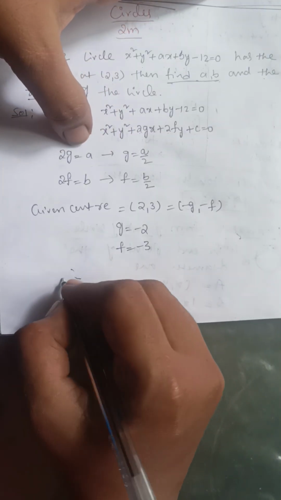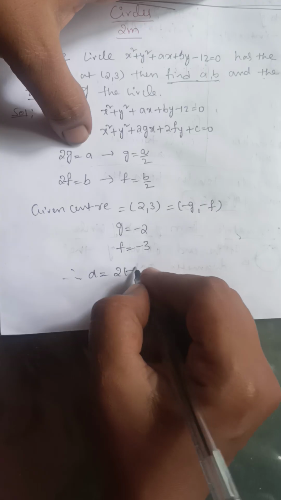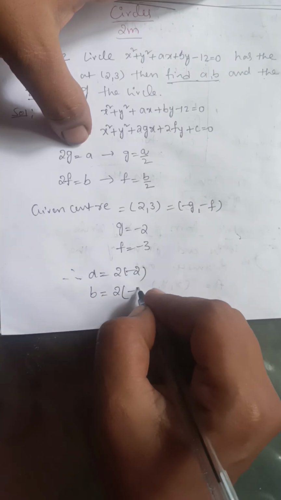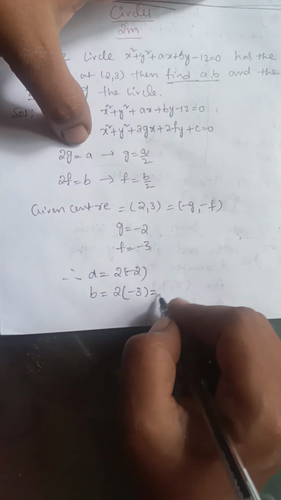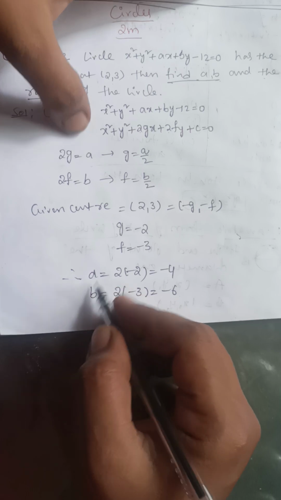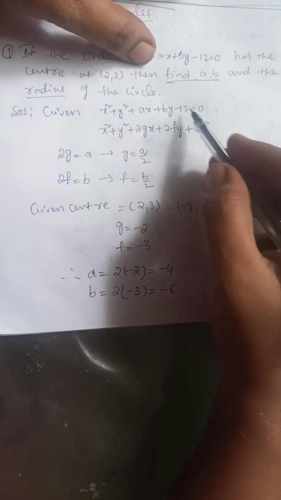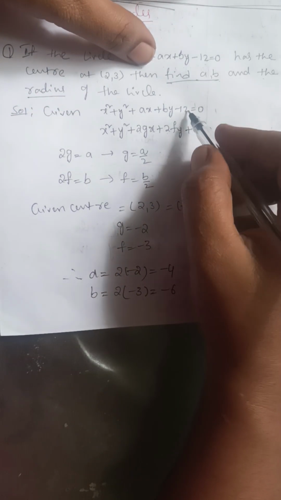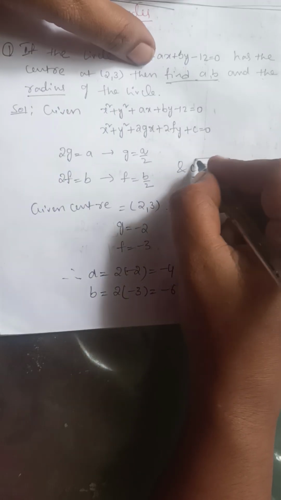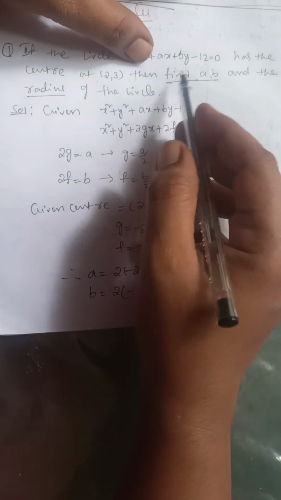Therefore a equal to 2 into minus 2, and b equal to 2 into f, which is minus 3. So this is minus 4 and this is minus 6. So we got a, b values, and from the equation we can compare c equal to minus 12. This is helpful in finding the radius.